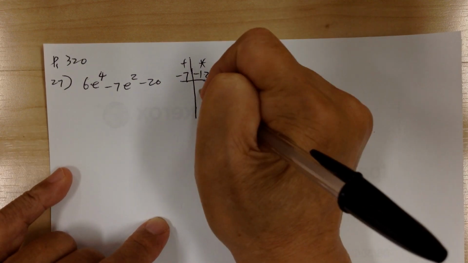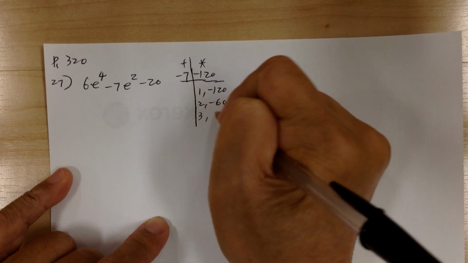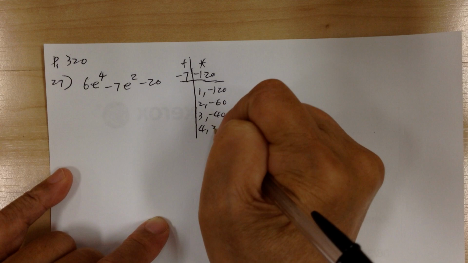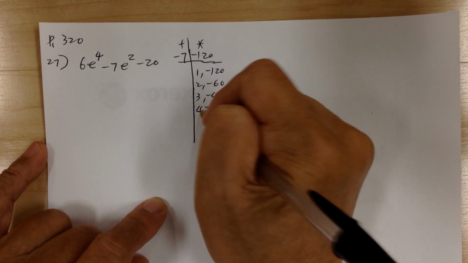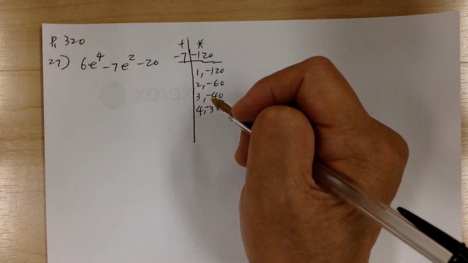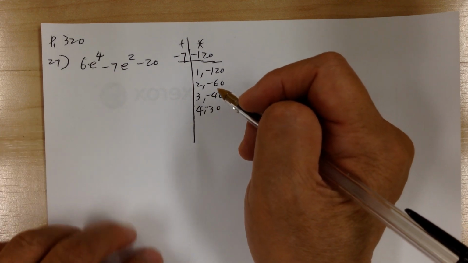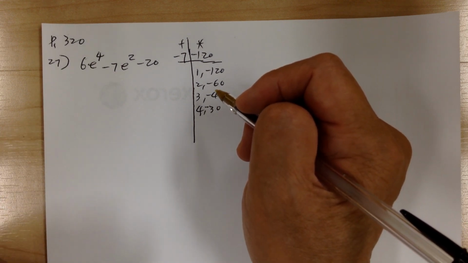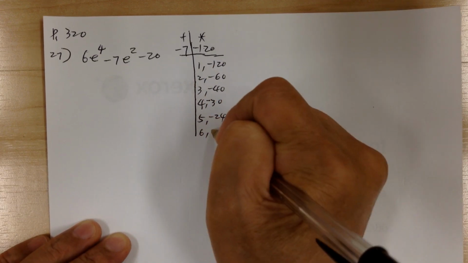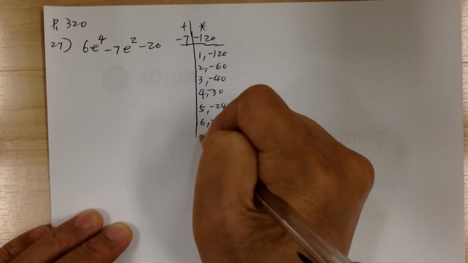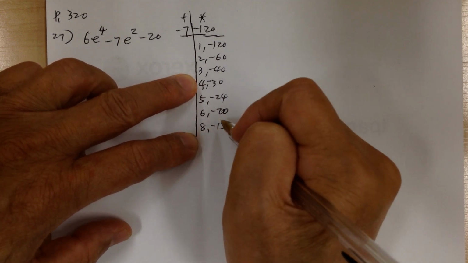Okay, so you just start with 1 comma -120, 2 comma -60, 3 comma -40, 4 comma -30. The reason you want to go through the list is that if it goes through the entire list, then you know that it cannot be factored. But if you skip around, then you're not going to know if it's not factorable or you missed something. Okay? So 5, -24, 6, -20, 7, 8, -15, and that's it. Right?